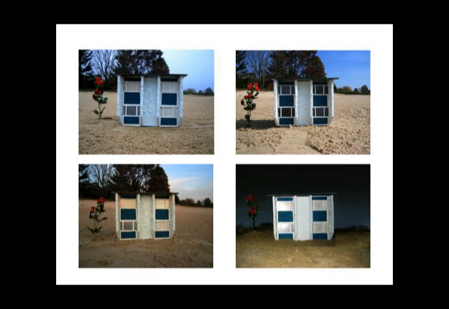Although we say daylight is 5500 Kelvin, it can vary depending on time of day and year. In the top left, the house is photographed in the bluish light of an overcast morning. In the top right, the house is in the warmer light of early afternoon direct sun. Bottom left shows light at dusk, and bottom right shows artificial light from a car's lamps.